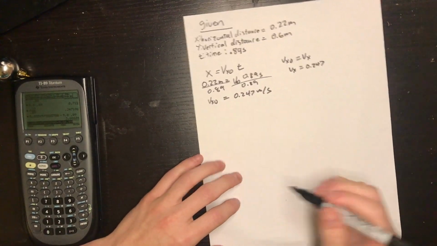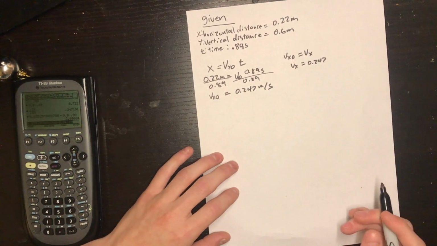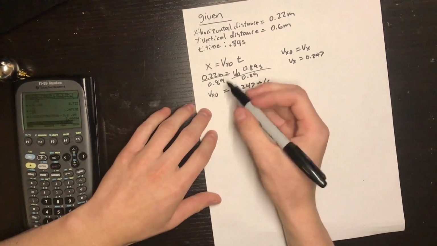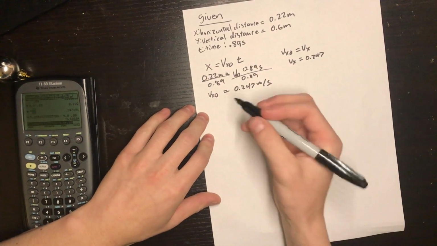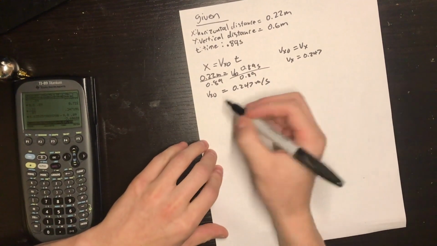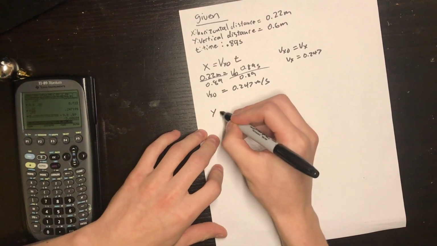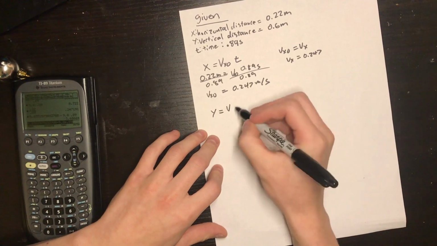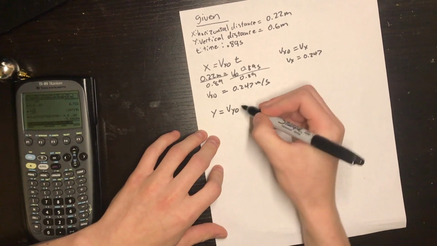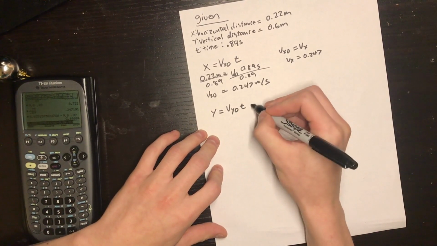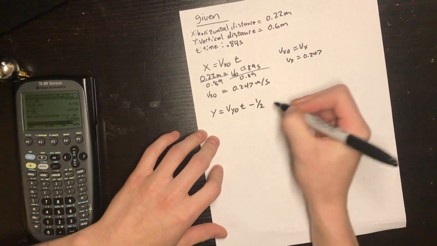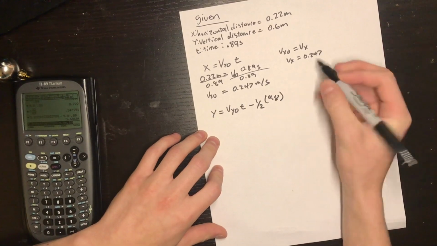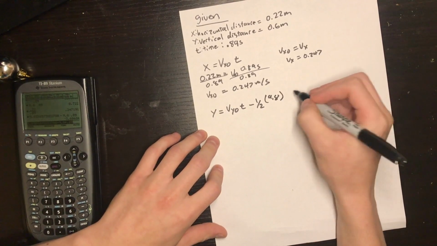Alrighty, now the next step would be to solve for the vertical initial velocity. So the vertical initial velocity equation: y, vertical distance, equals vertical initial velocity times time minus 1/2 acceleration due to gravity, which is 9.8, times time squared.